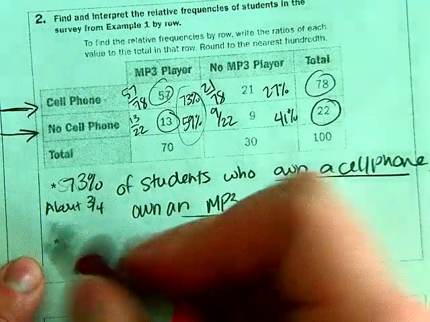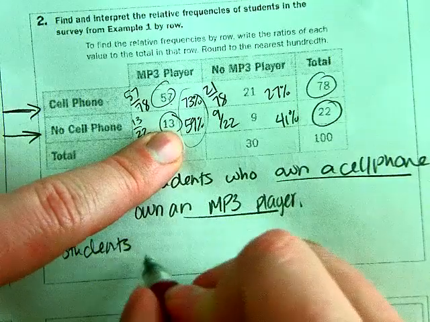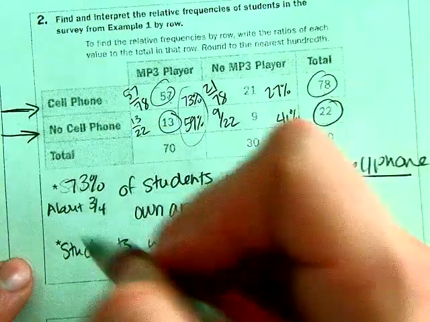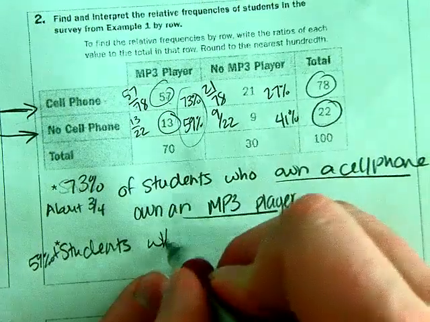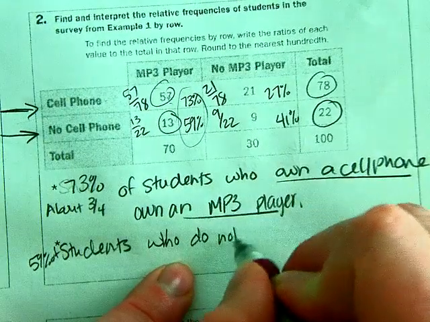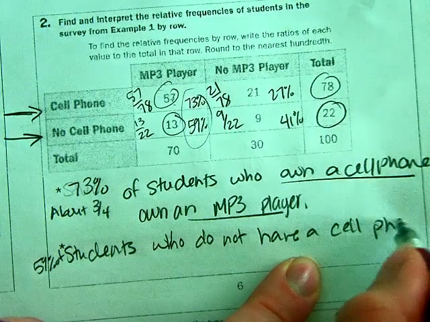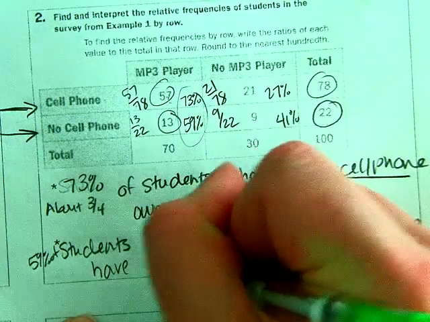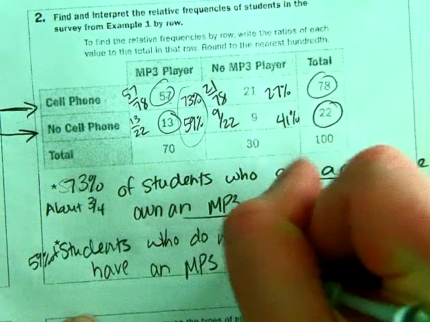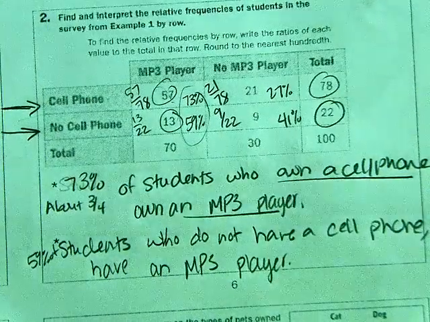This one is students who do not, 59% of students who do not have a cell phone have an MP3 player. You could also say more than half. That's another way to represent 59%.